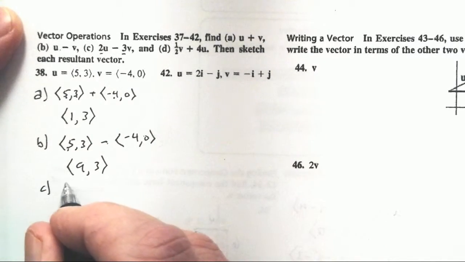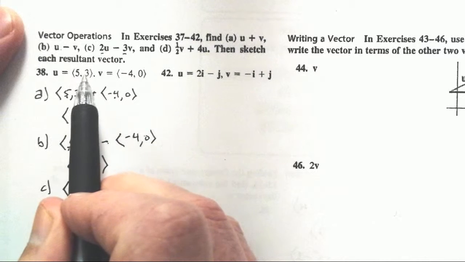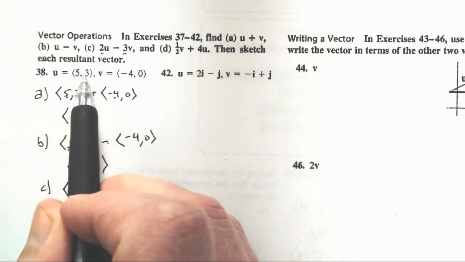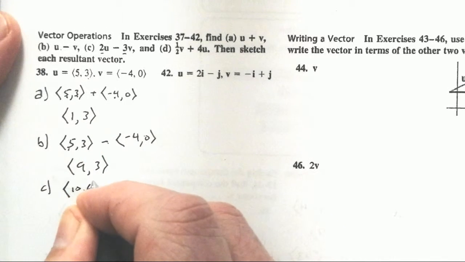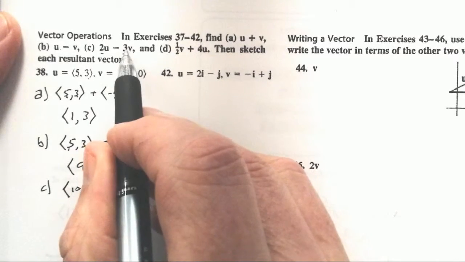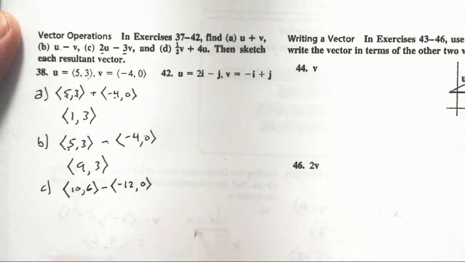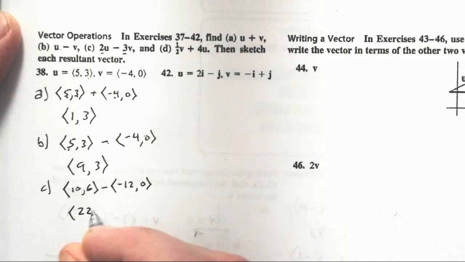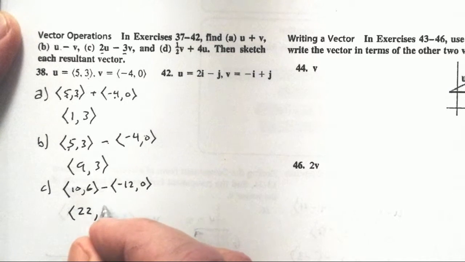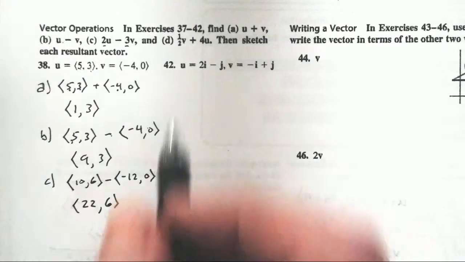C, 2 times u. I'm going to shortcut this one a little bit. 2 times u, that's 10, 6. Just double u. Hit the u shot twice for the golf analogy. 10, 6 minus, hit the v shot 3 times, negative 12, 0 is 10 for the x component. 10 minus negative 12, 10 plus 12, 22. 6 minus 0, 6. Isn't that easy?